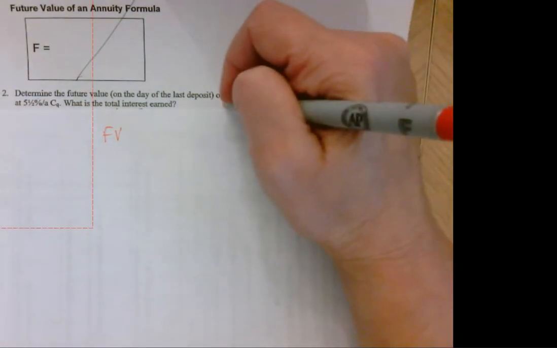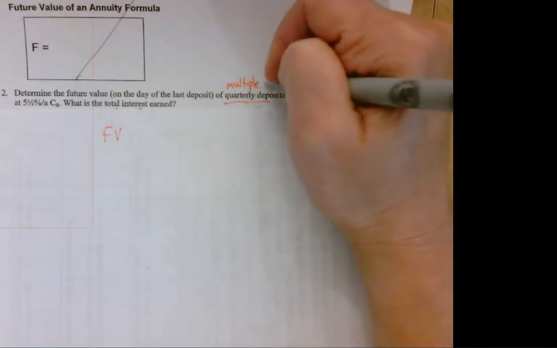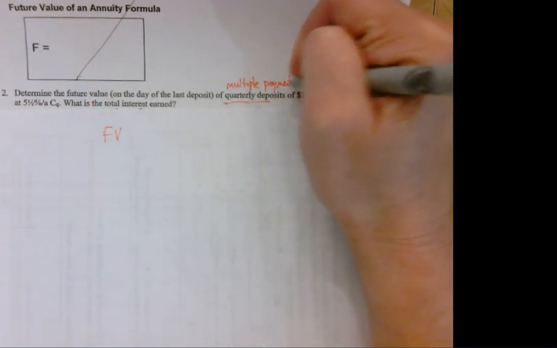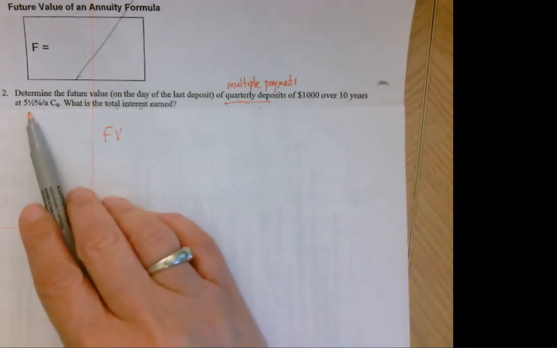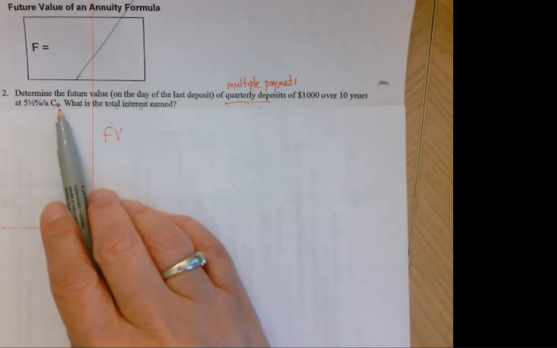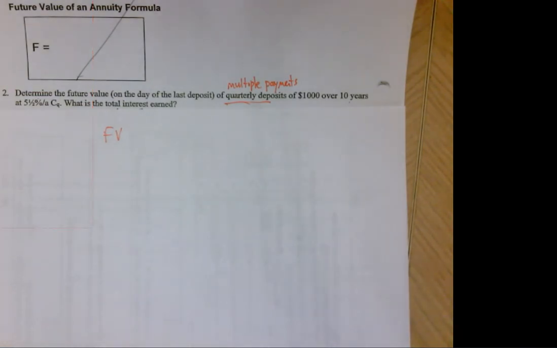We're looking for multiple payments. So I'm going to write that here. That's what's going to tell you that it's an annuity. Okay, of $1,000 over 10 years, this is the interest rate. And it's compounded quarterly, so when we calculate our I, we're going to take this interest rate and divide it by 4. What is the total interest earned?